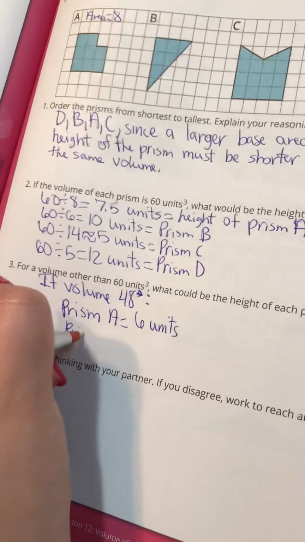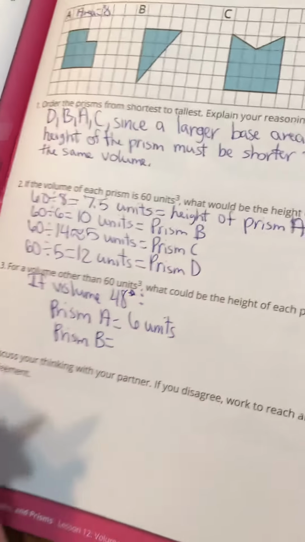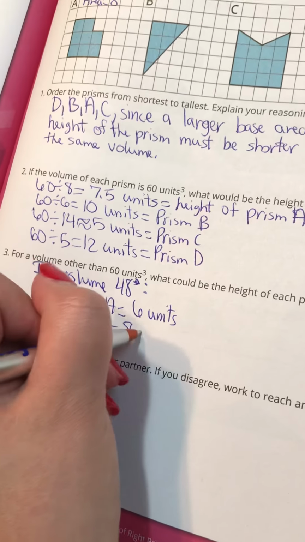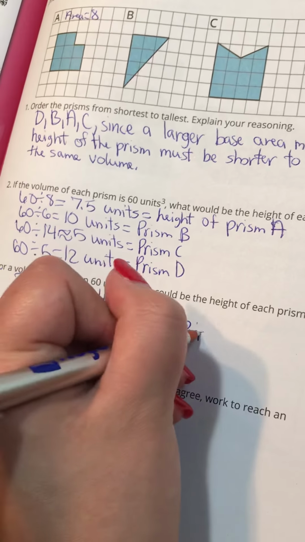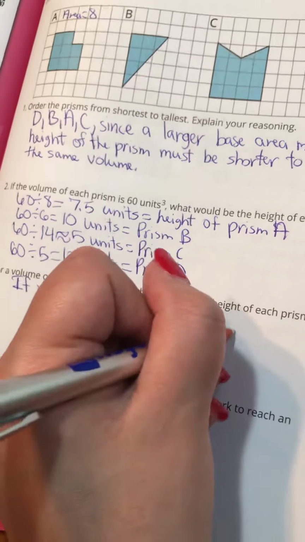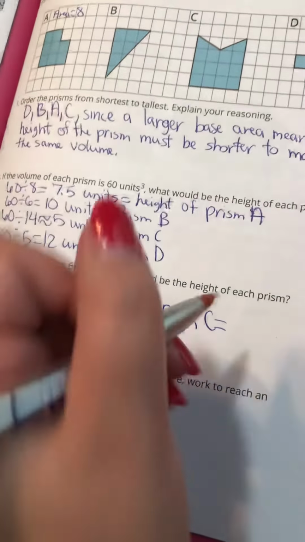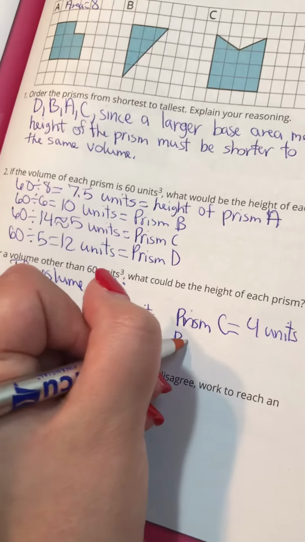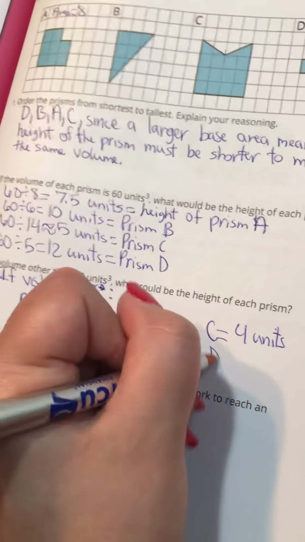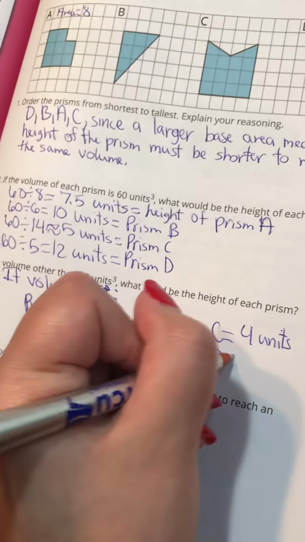Prism B will have a height of 8 units. Prism C will have a height of 4 units. And prism D will have a height of 2.4 units.